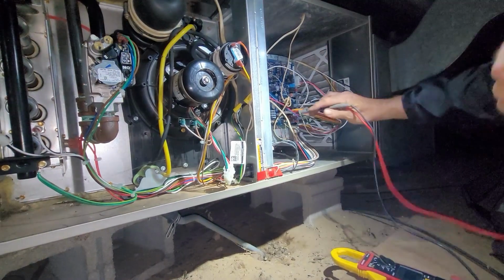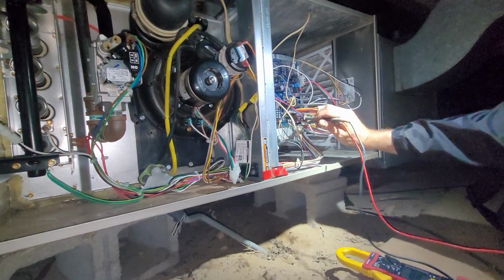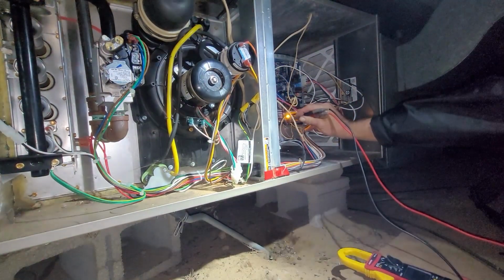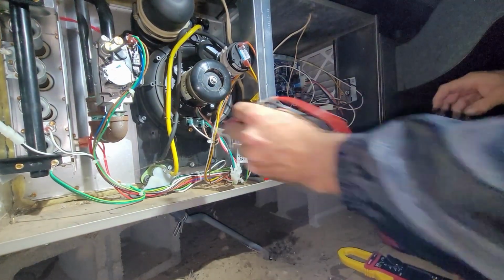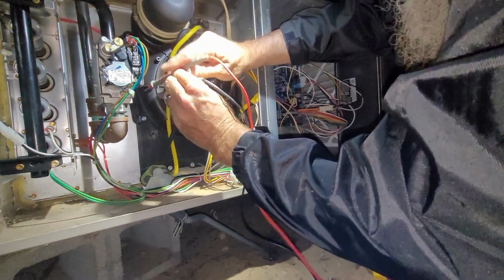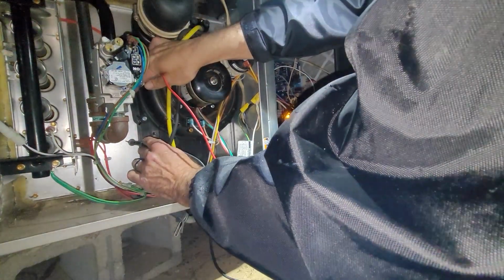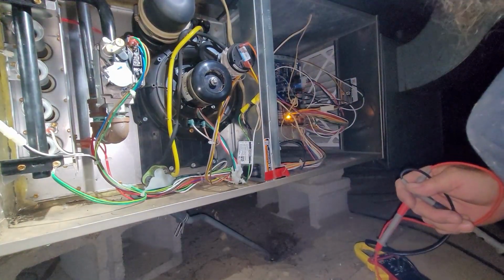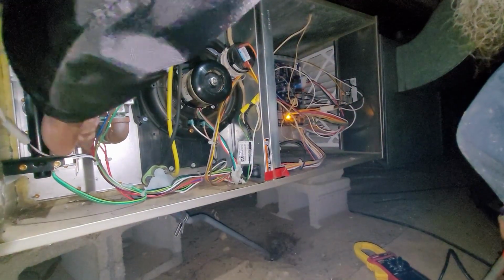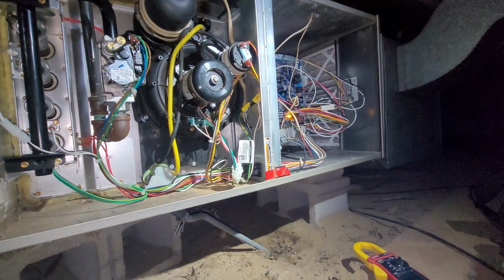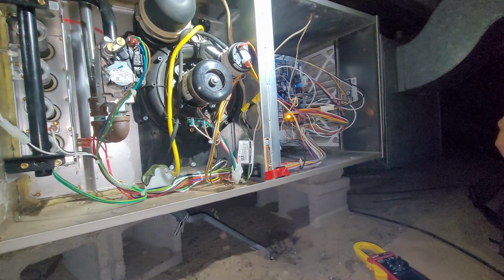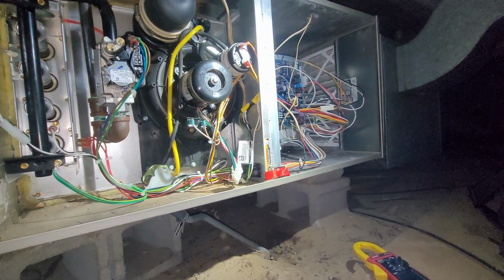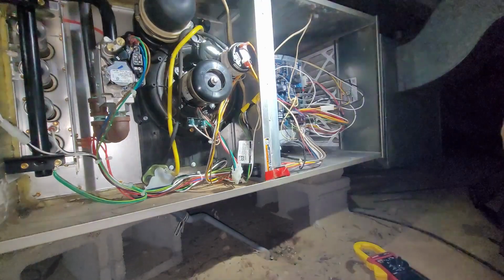Let's see. So RNC, no voltage. Let's see if I got any voltage on a limit. Nothing. Nothing. Roll out limit. Nope. Huh. Very strange. Why would it be on the limit lockout?